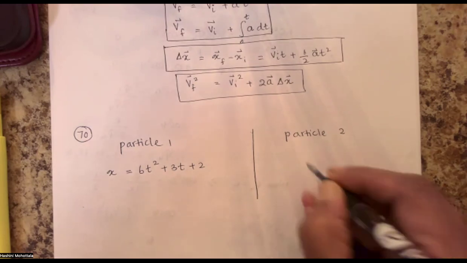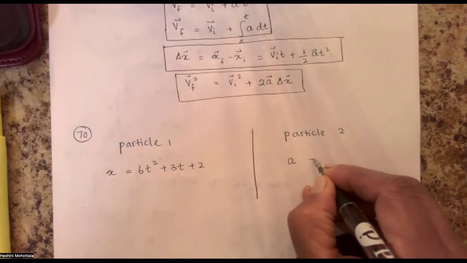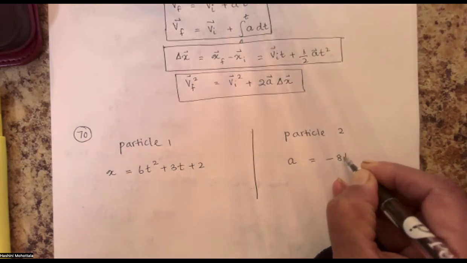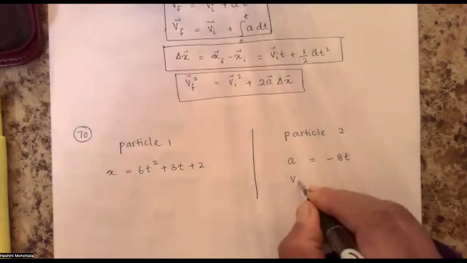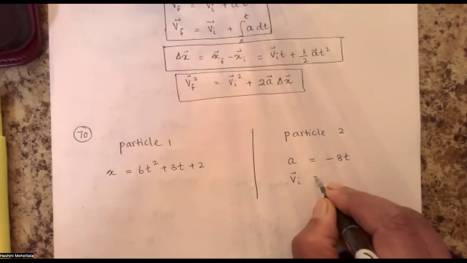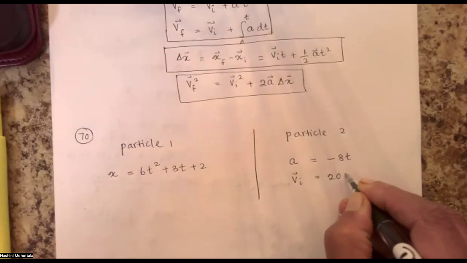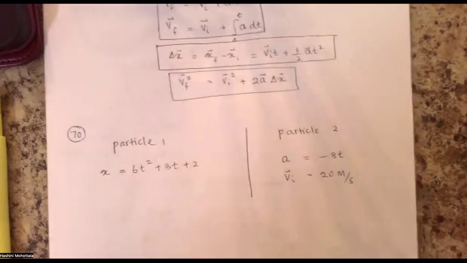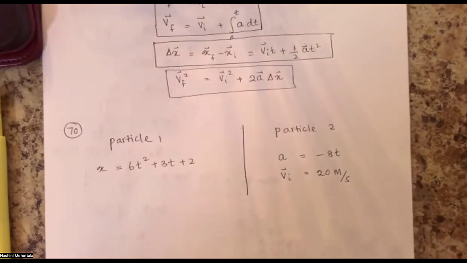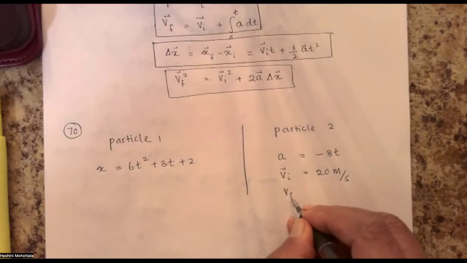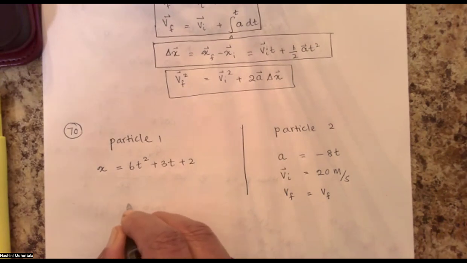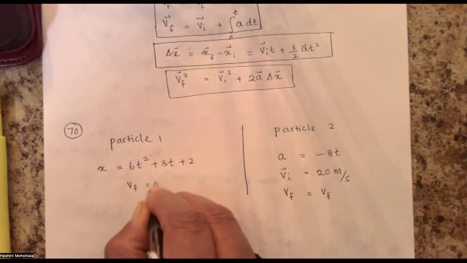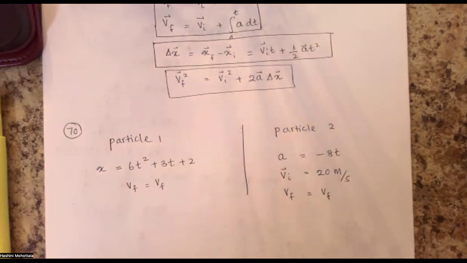Particle 2 has a couple of things given to us. a equals negative 8t. Initial velocity, v initial, is given as 20 meters per second. And then it says final velocity for this one, Vf, and final velocity of this one, the same, I'm going to call it Vf.